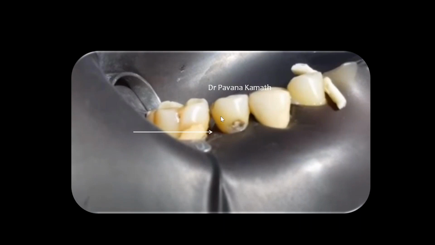Suppose I have a class 2 in this molar, in this premolar, and I have to perform say isolation using a wedge and a matrix band and a retainer. I have enough place, and there is no wing or festoon which is going to interfere with my isolation. So that is what makes the wingless clamp very useful.